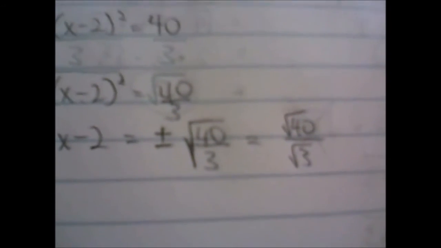Oops, totally forgot to divide by 3. 40 divided by 3. Okay. Alright, so we have x minus 2 equals plus or minus square root of 40 over 3. Well, remember that square root of 40 over 3 is actually the square root of 40 over the square root of 3, and we're not allowed to have radicals on the bottom. So let's simplify this down first.